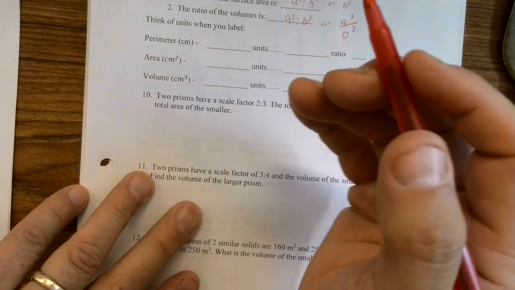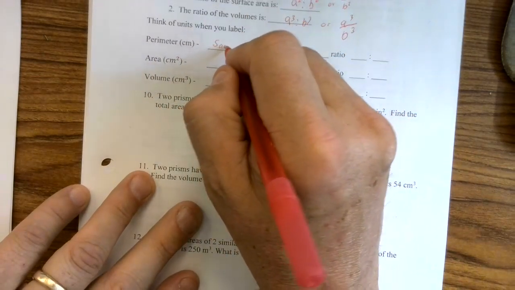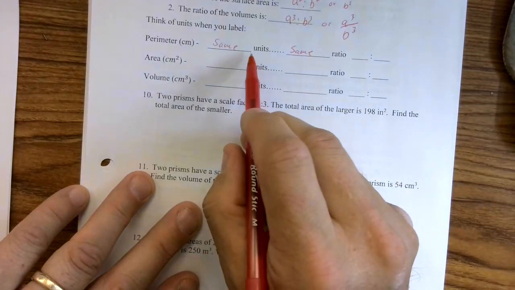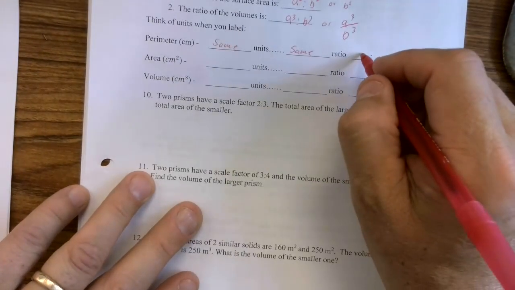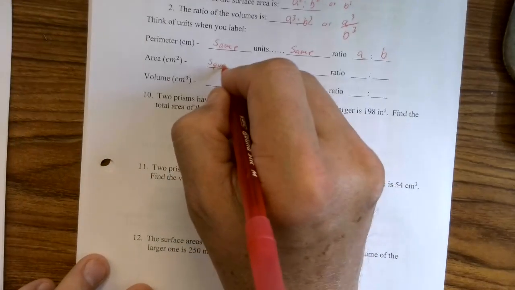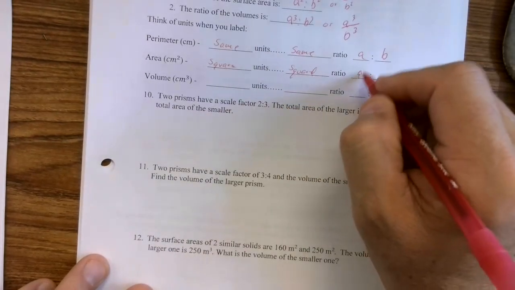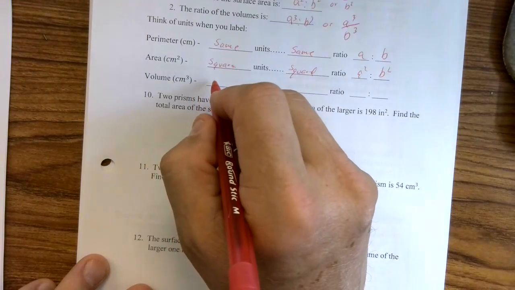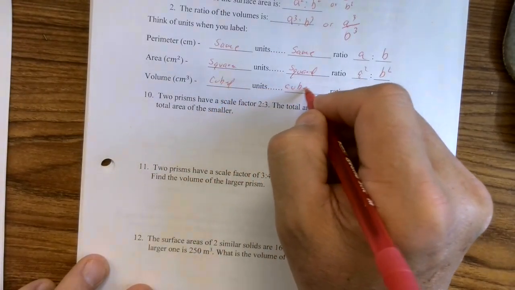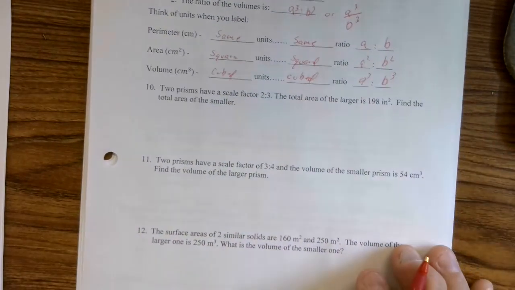They're in the same units. So the ratio would be a to b. Area is squared. That's how we get a squared, b squared. And volume is cubed, which is a cubed, b cubed, when we do our comparison.